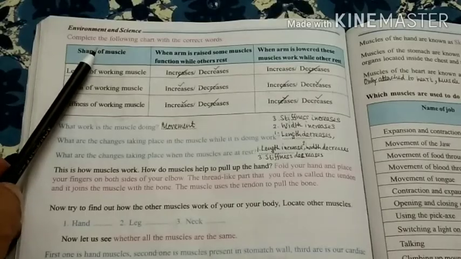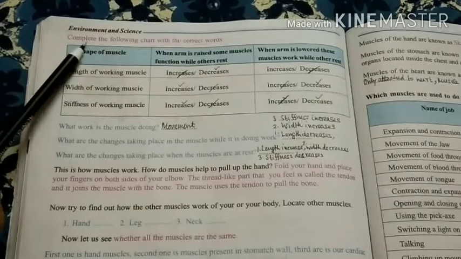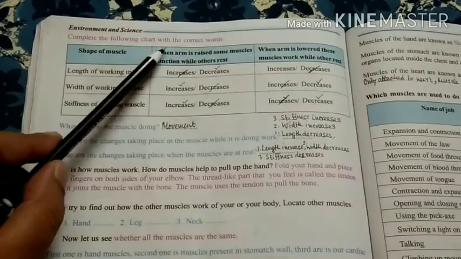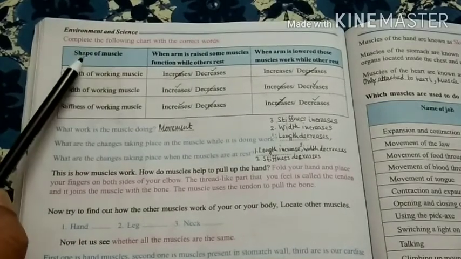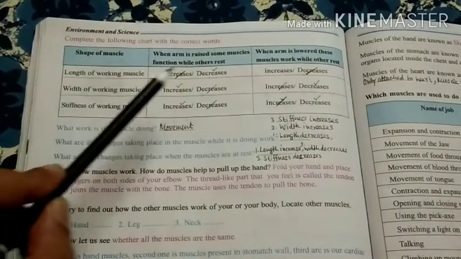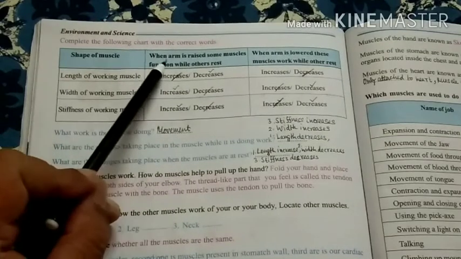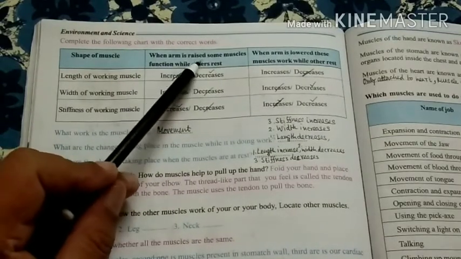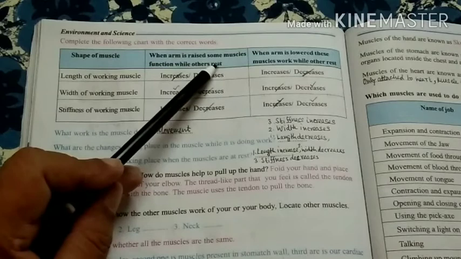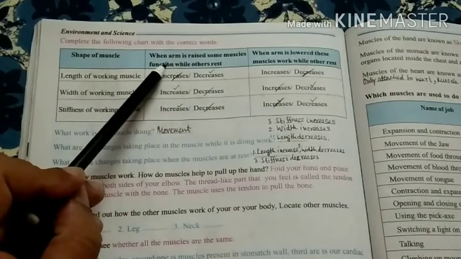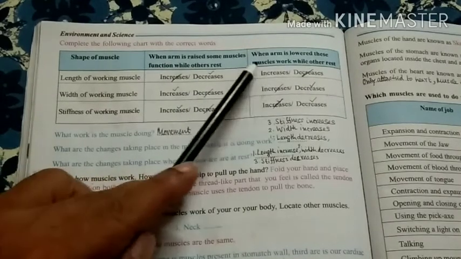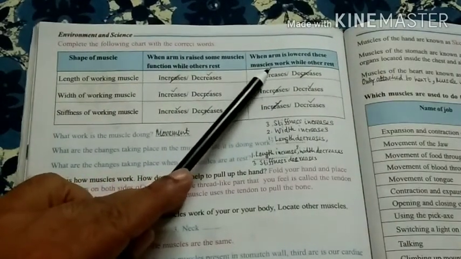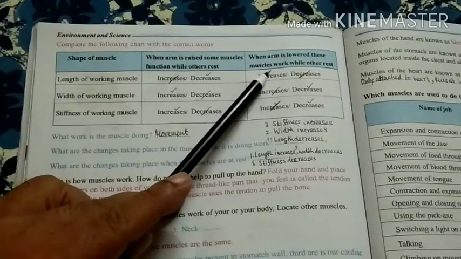Next, now complete the following chart with the correct words. Column 1, shape of muscle. Column 2, when arm is raised, some muscles function while others rest. Column 3, when arm is lowered, these muscles work while others rest.